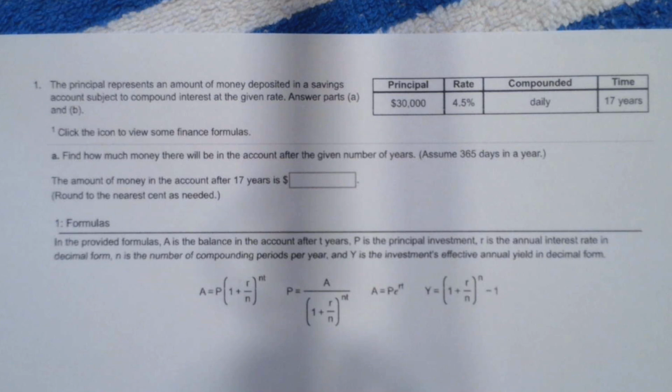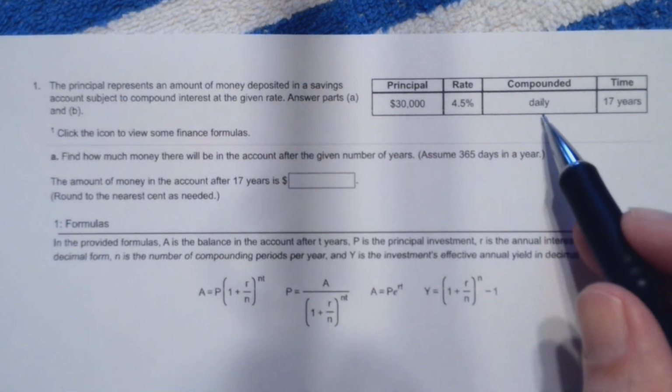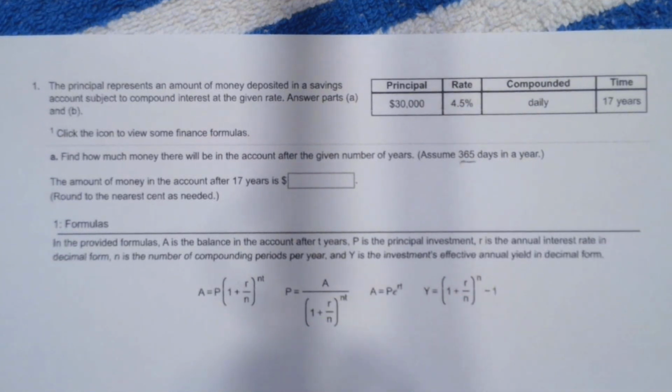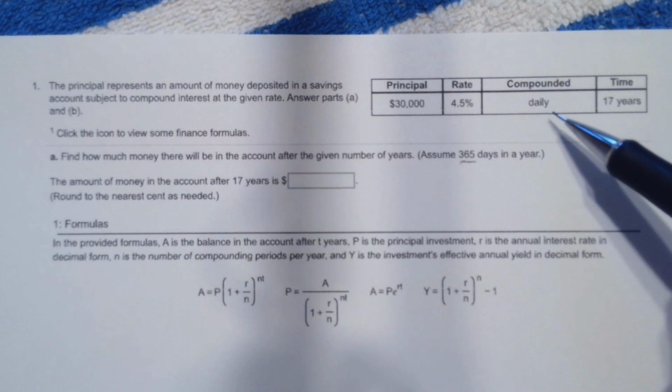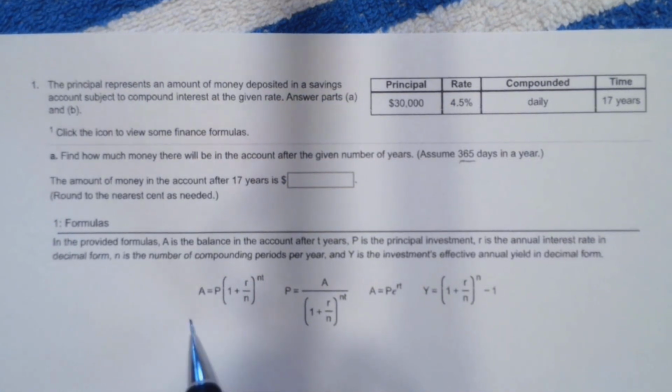So here it says principal represents an amount of money deposited in a savings account subject to compound interest at the given rate. Find how much money there will be in the account after the given number of years. Now normally for years, or when it's daily, we use 360, but it's telling you here to use 365. And so we need to use the formula for compounded interest that's compounded daily or n times per year. That's this formula here.